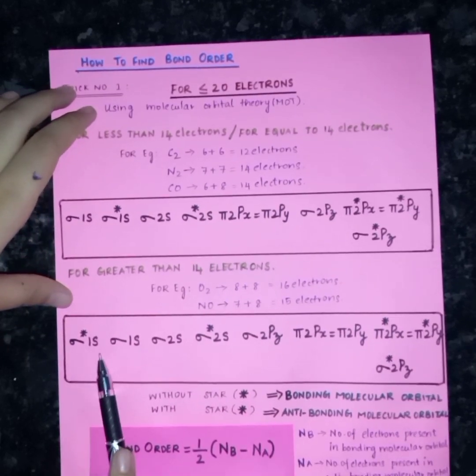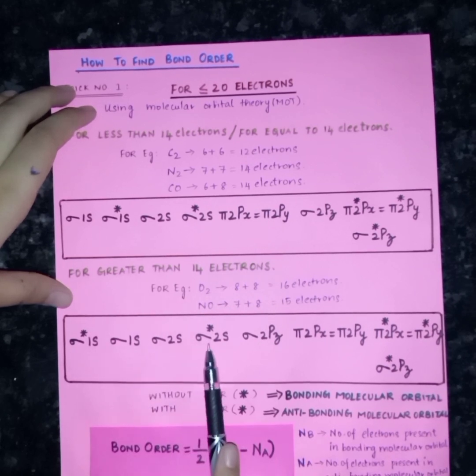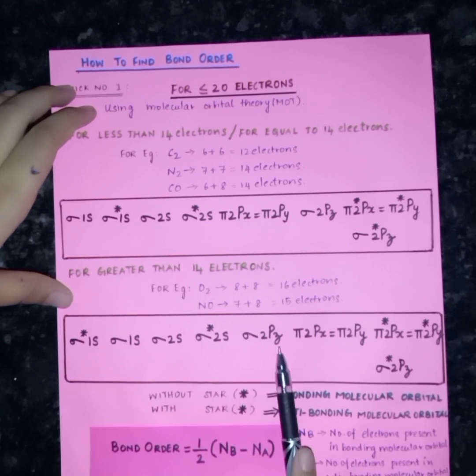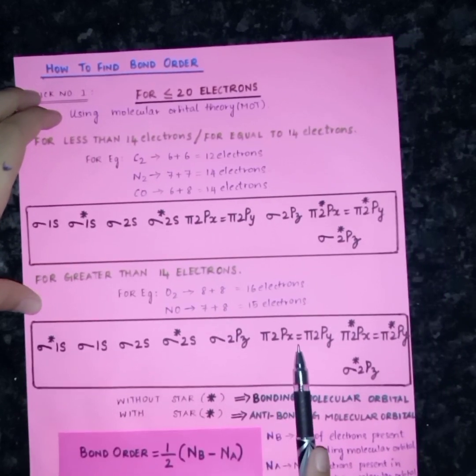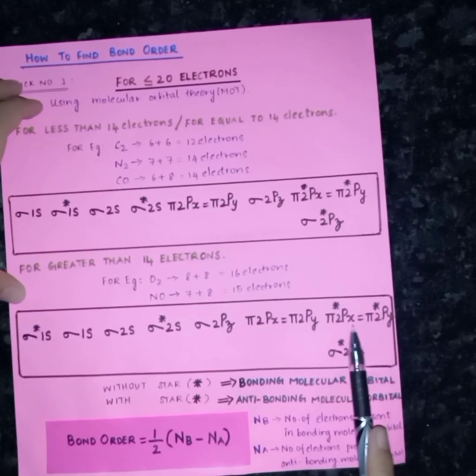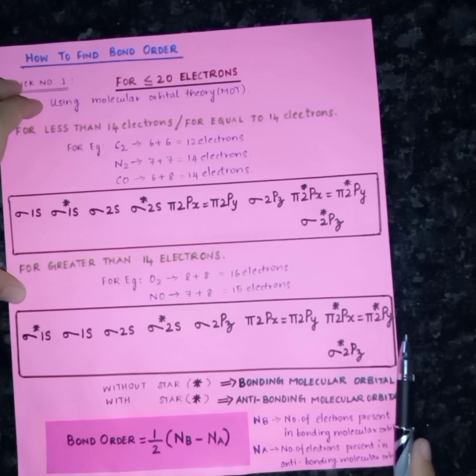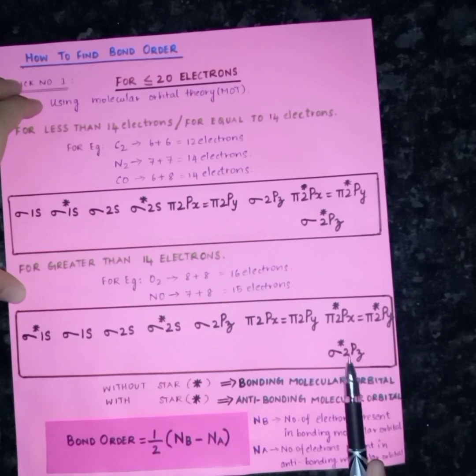Sigma 1s, sigma star 1s, sigma 2s, sigma star 2s, sigma 2pz, pi 2px equal to pi 2py, pi star 2px equal to pi star 2py, sigma star 2pz.